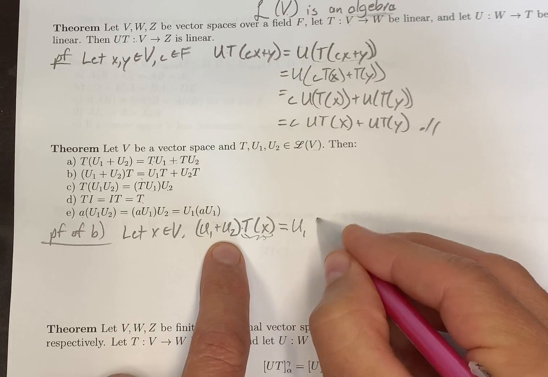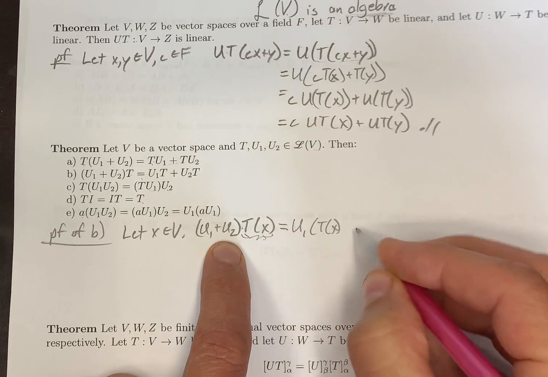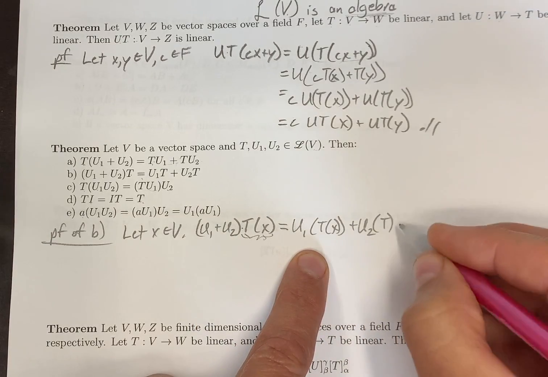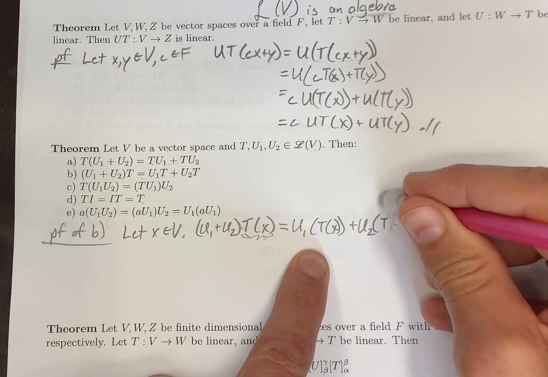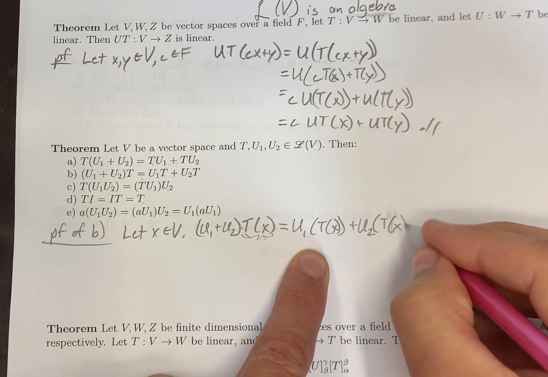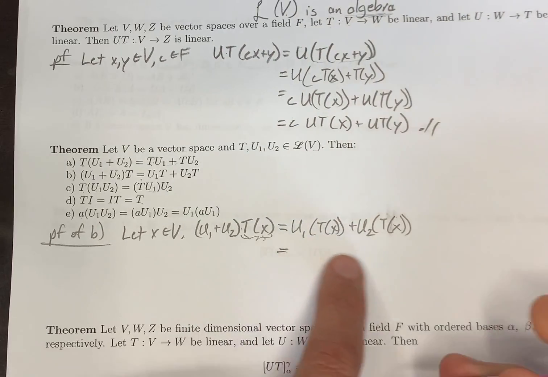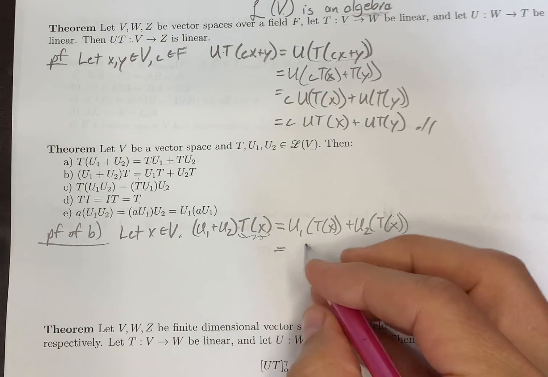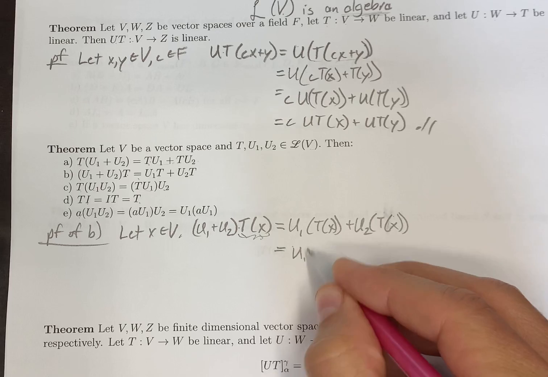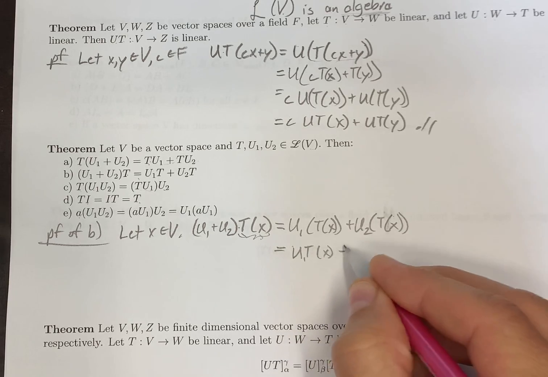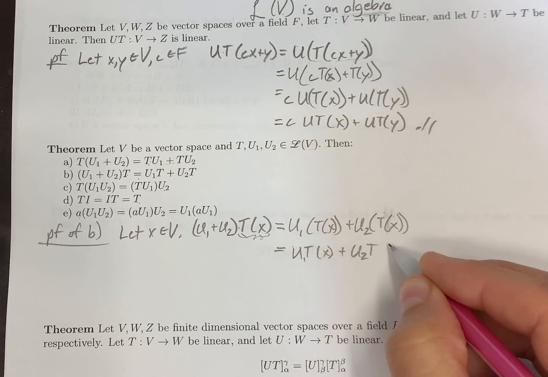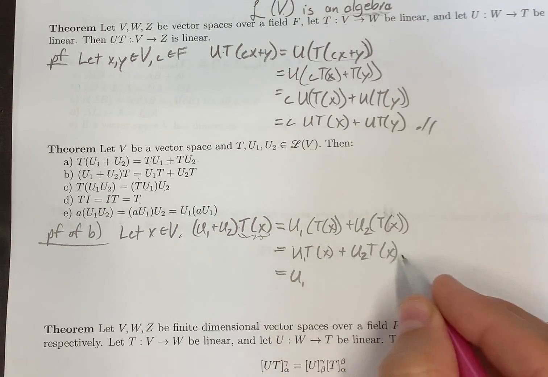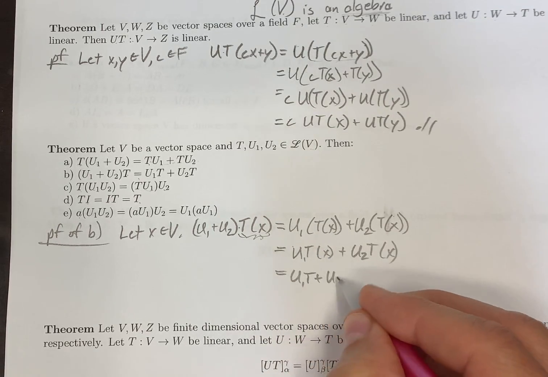That's U1 of T of x plus U2 of T of x, right? Well, what is that? That's just the definition of U1T of x plus U2T of x, which is really the definition of addition of two functions.